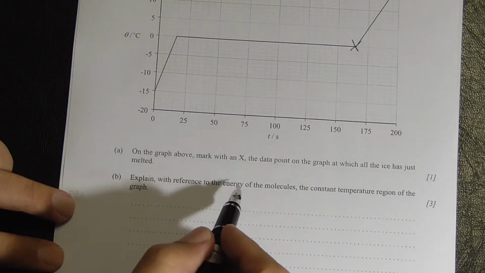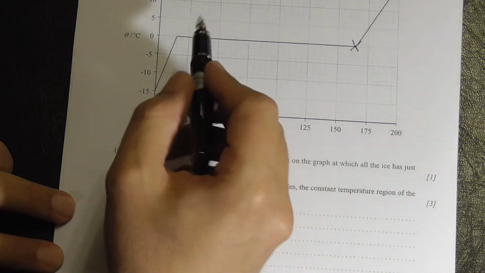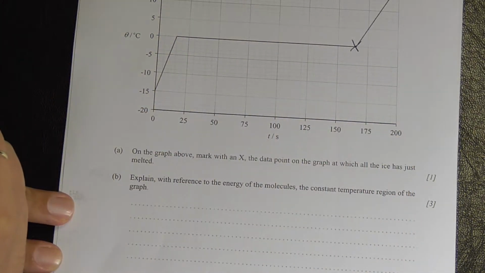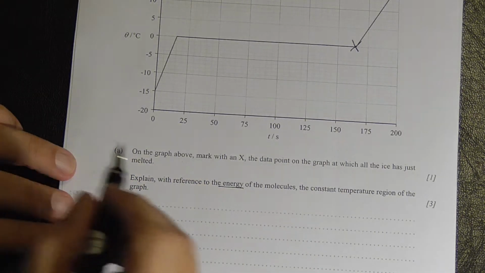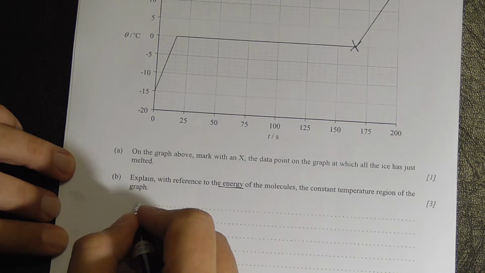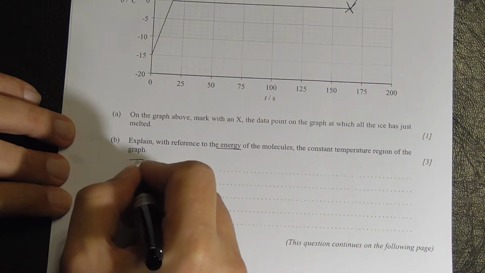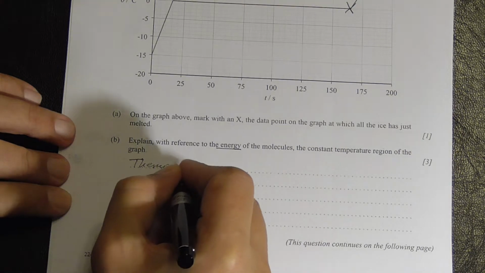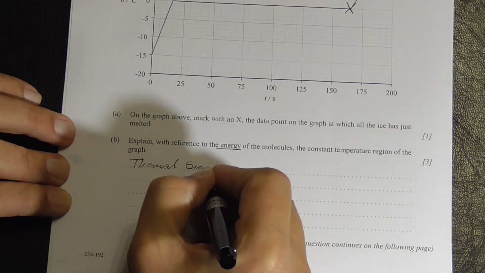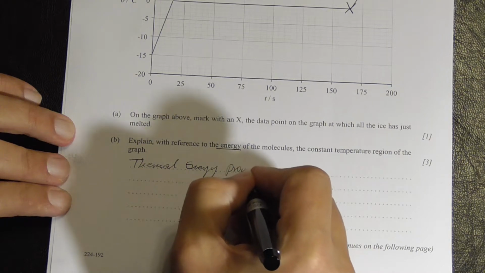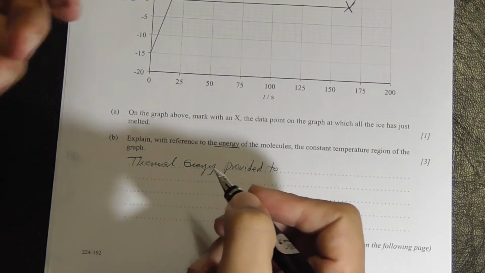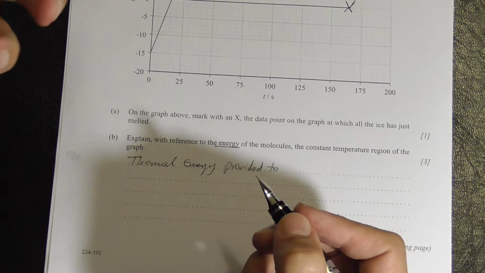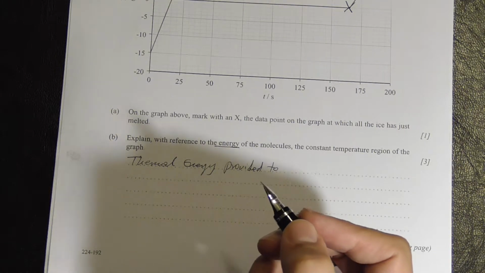Explain with reference to the energy of the molecules the constant temperature region of the graph. So this is this region here where the temperature is constant. Okay, so what is happening to the energy of the molecules? Well, first of all, you provide thermal energy. Okay, so let me write this. Thermal energy provided to, now all the thermal energy provided, it goes to increasing the potential energy of the molecule.